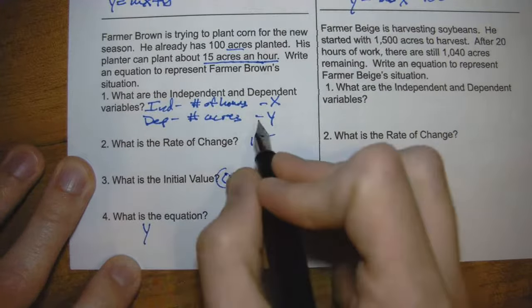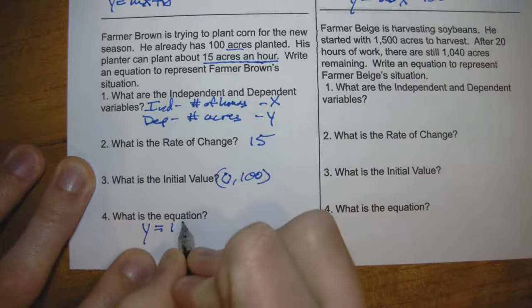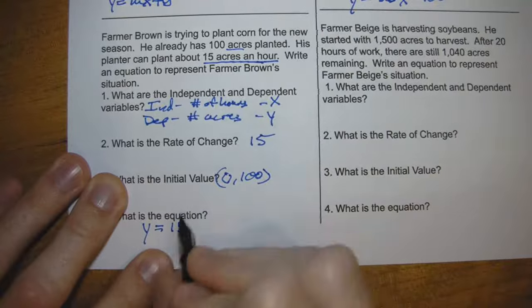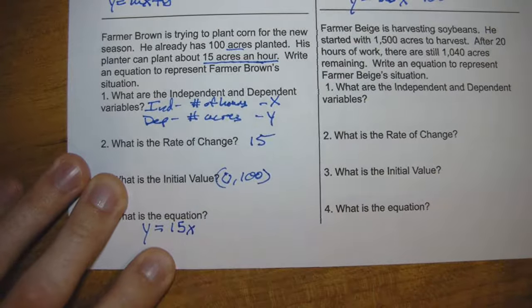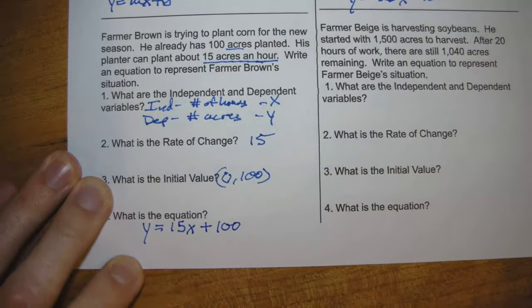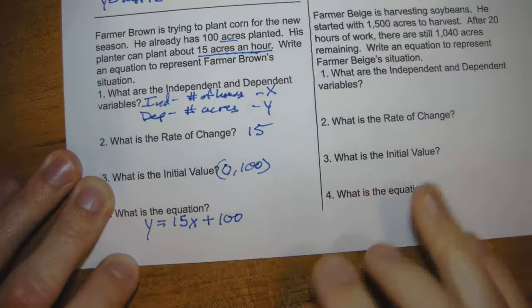So y, in this case, the number of acres that are planted, is equal to our rate. He can go 15 acres an hour, which is pretty darn fast. He must be flying there, times the number of acres. Cool. Added on to the 100 acres that he already has in the ground. So good. He could use this equation provided conditions don't change.